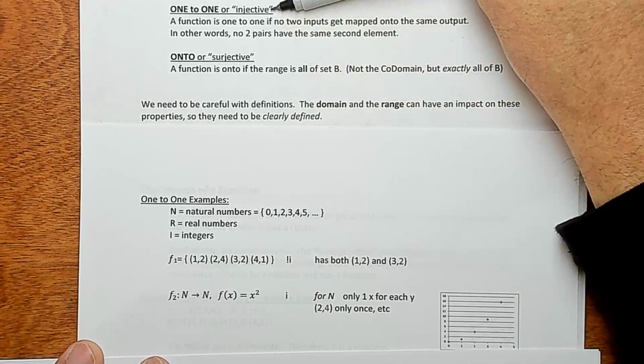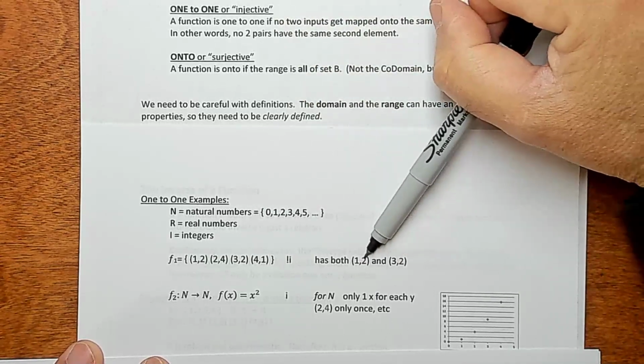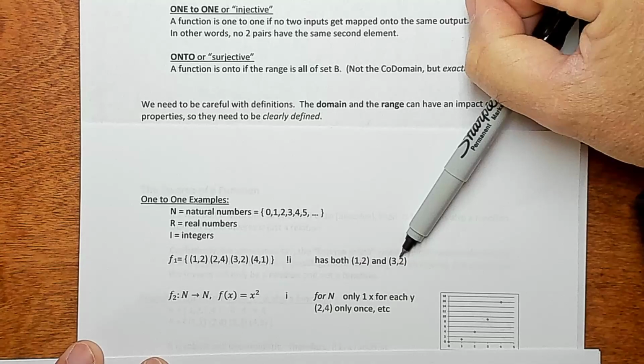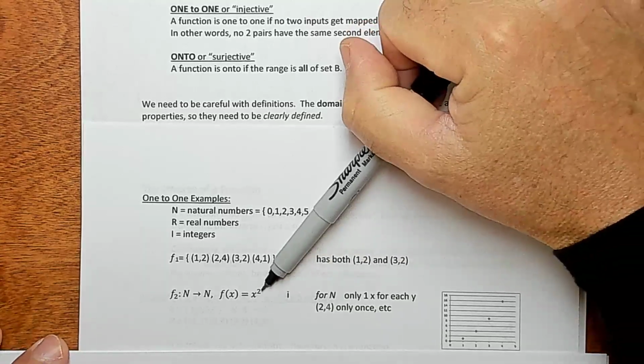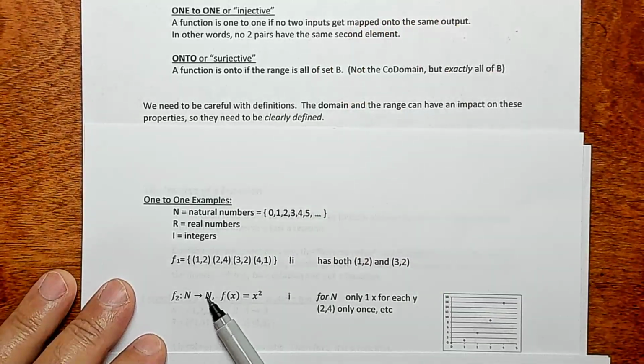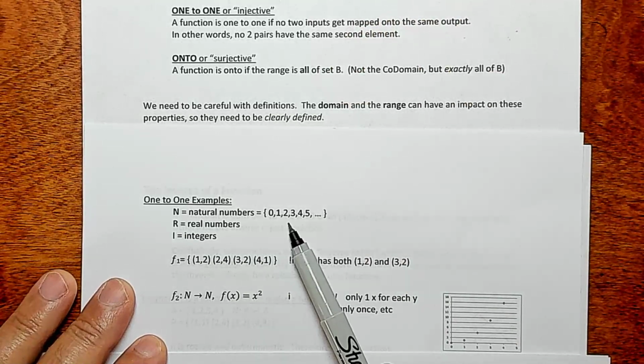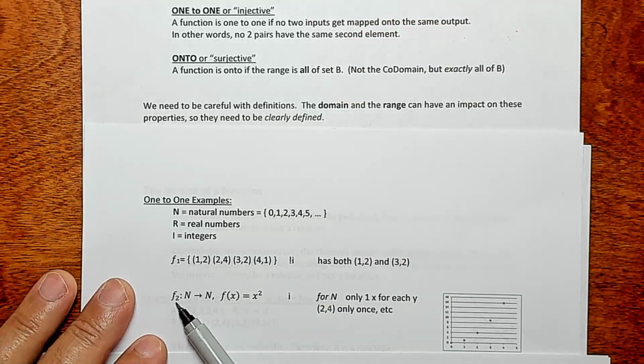1-to-1 is injective. So you just look at the second element and see if it shows up twice, and that's enough to fail injective. Okay, the second one, we have to define the input set here. And we're using the natural numbers. We're saying F2 maps the natural numbers back into the natural numbers.